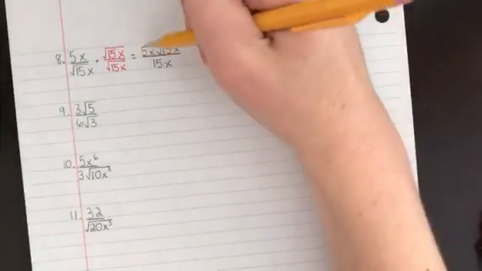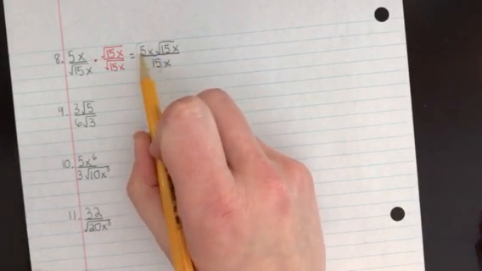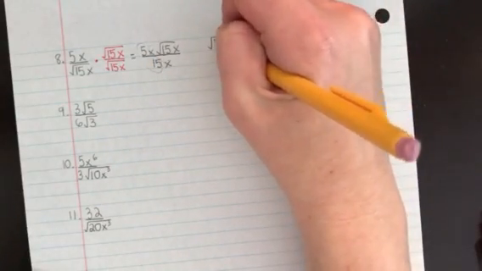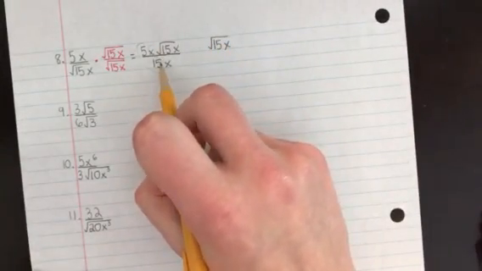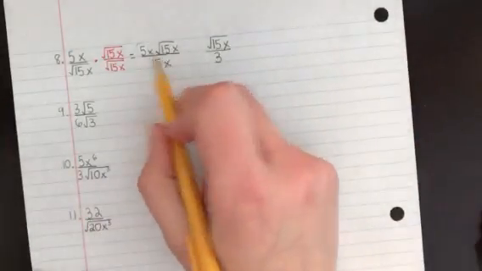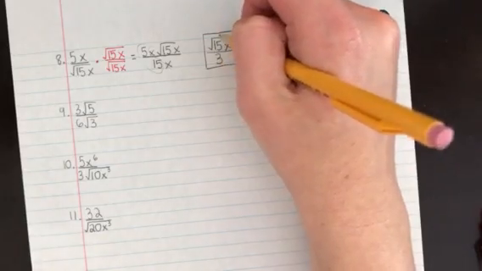Okay, and then a little bit more simplification can be done with this number and those x's. What happens with the x's is they completely cancel, and 5 and 15 are both divisible by 5. So 5 divided by 5 is 1. No reason to really write the 1 on the outside of the square root of 15x. And then 15 divided by 5 is 3. So write it over 3. And like I said, the x's cancel. I know you want to divide that 15 by that 3, but you can't. That's in the radical, that's not, so we just leave it.